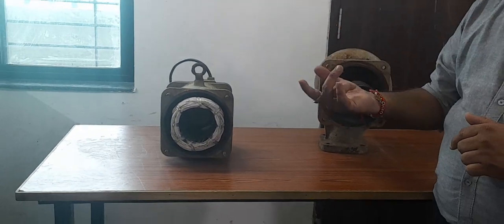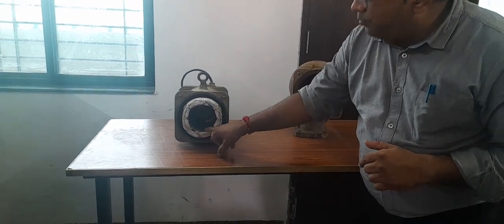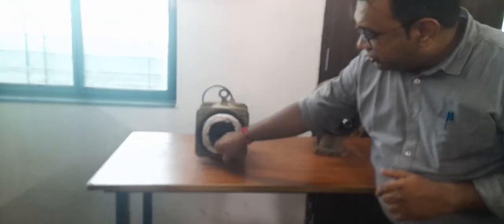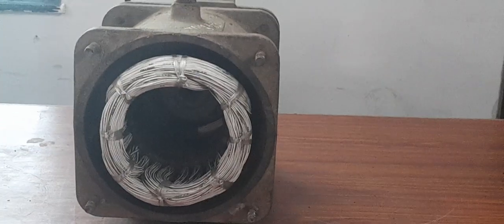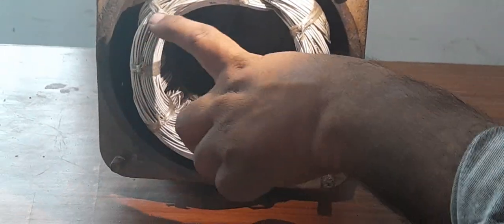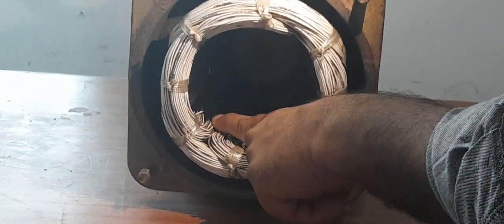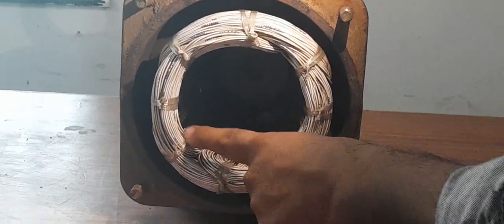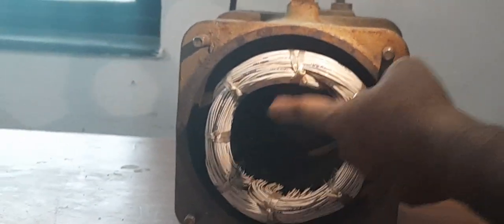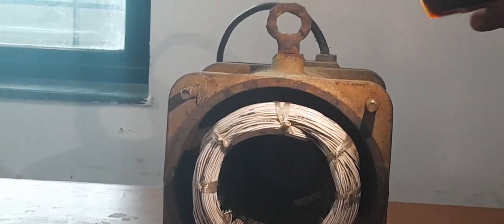Now again the question comes, sir, how is the number of poles created? You can see these are the coils. From which slot you take it? This is the coil. From this slot it goes and enters another slot. If this slot creates an N pole, then another winding goes into the S pole. So an N pole, S pole combination is created.